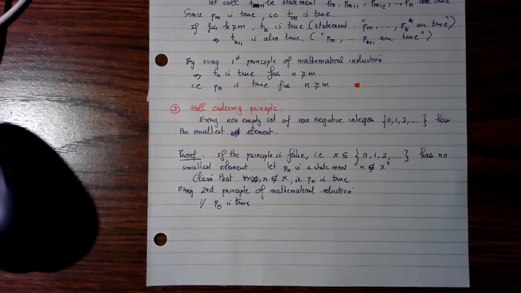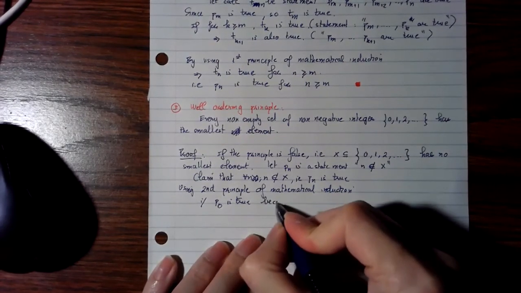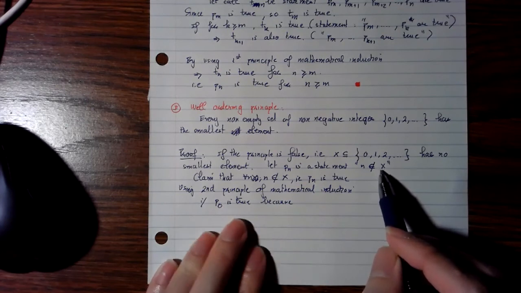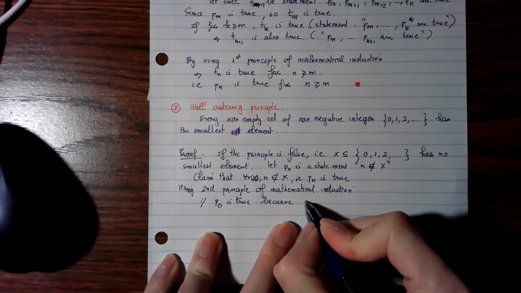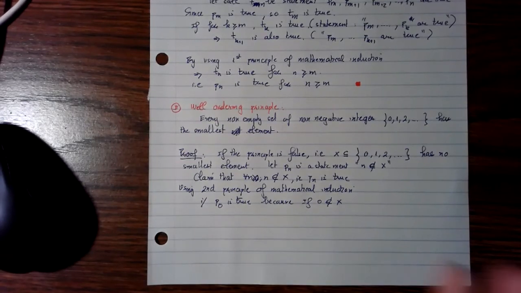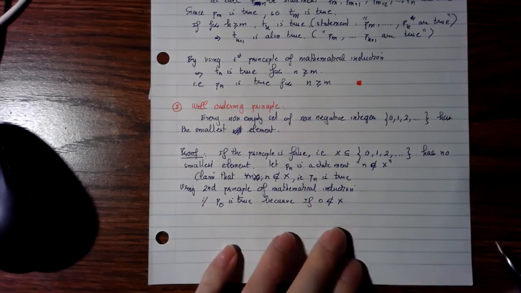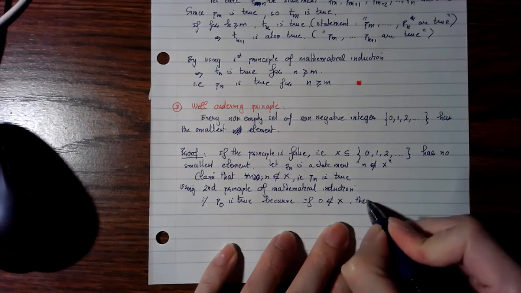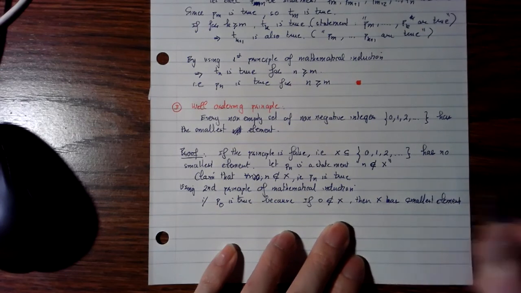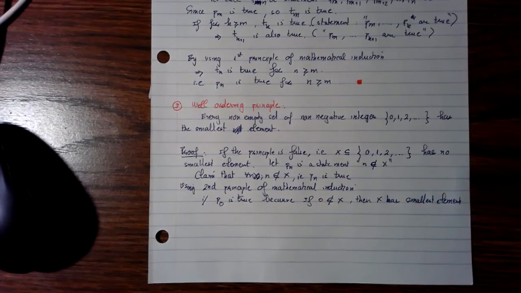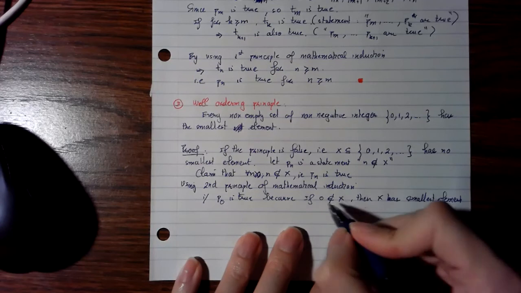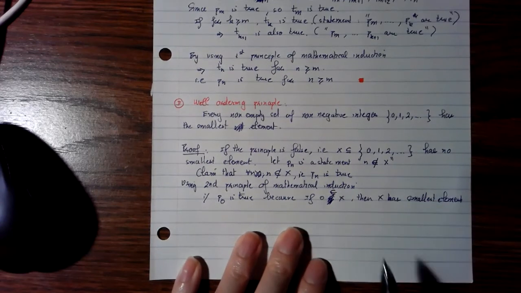Because P0 actually means 0 does not belong to X. If 0 belongs to X, then according to WOP the set X has a smallest element, and you see that it contradicts. If 0 belongs to X, then X has a smaller n.